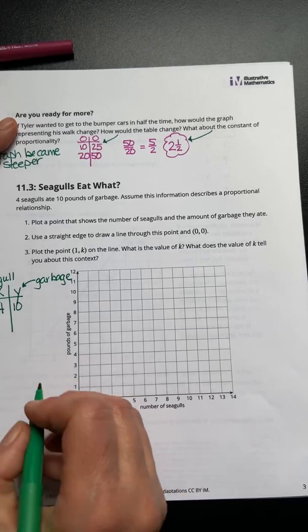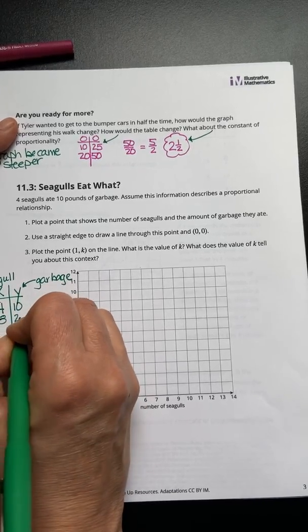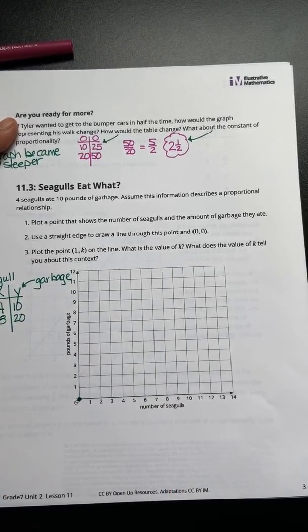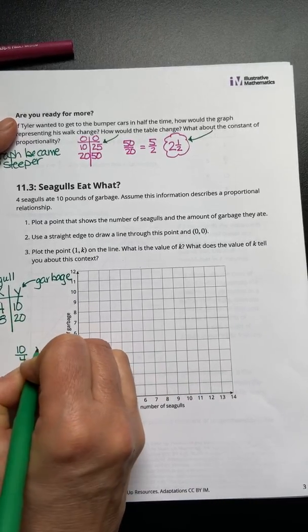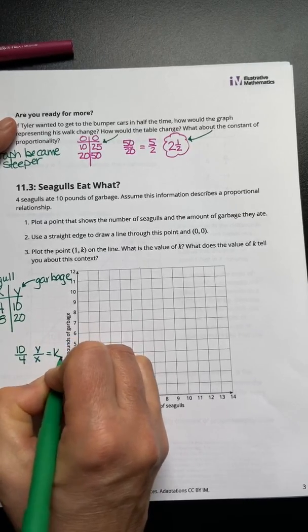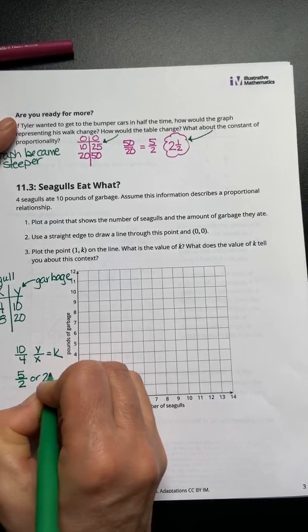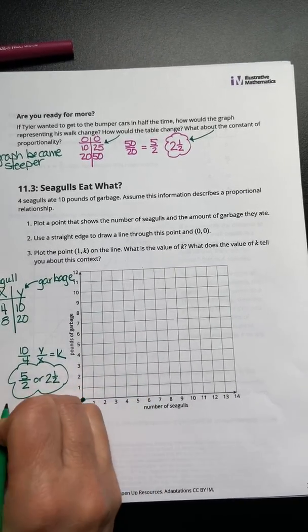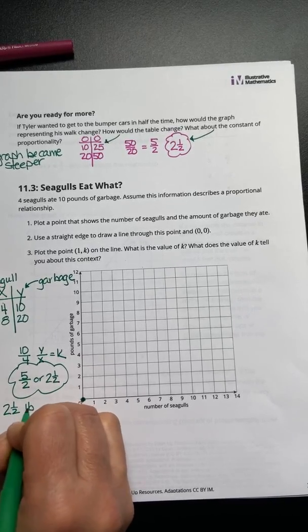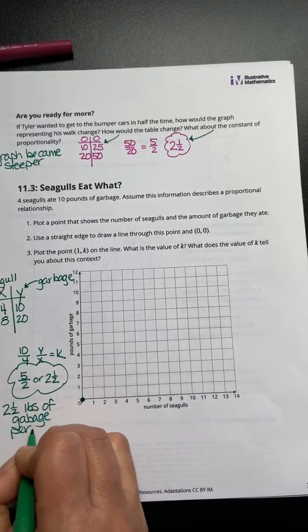Well, I can figure out my constant of proportionality. Or I could just say, okay, if 4 seagulls ate 10 pounds, that means 8 seagulls ate 20 pounds. 16 seagulls ate 40 pounds. I could do it that way too. Okay. I can also find my constant of proportionality, which would be 10 over 4, my y over x. And I would just reduce that. 2 goes into both of these, so this is 5 over 2, or 2 1/2. So that means for every 1 seagull, they ate 2.5 pounds of garbage. So 2.5 pounds of garbage per seagull.